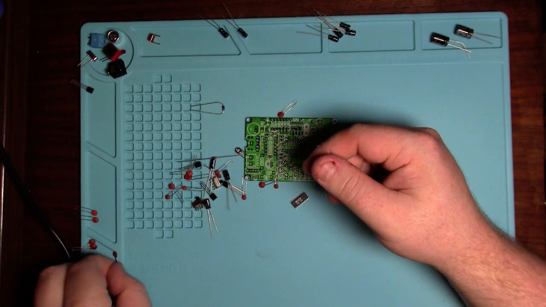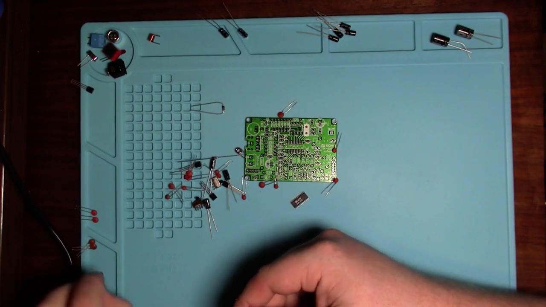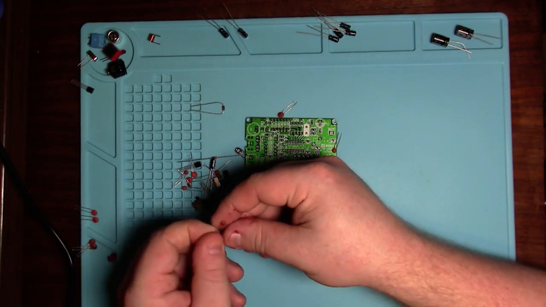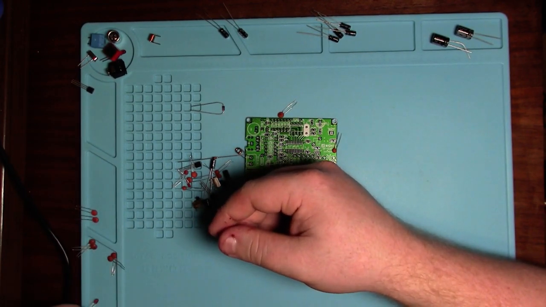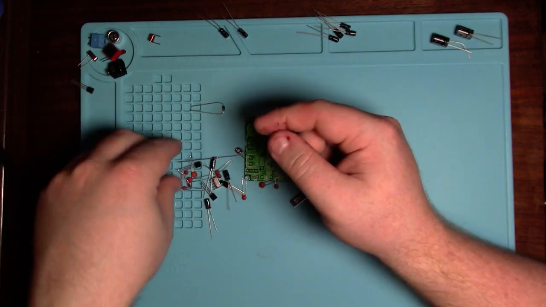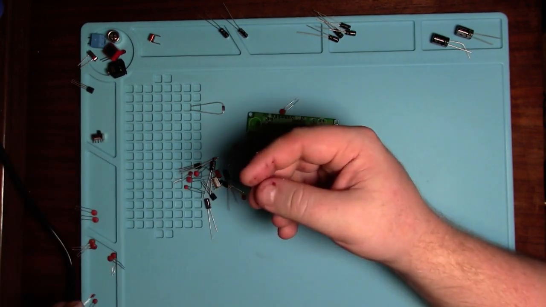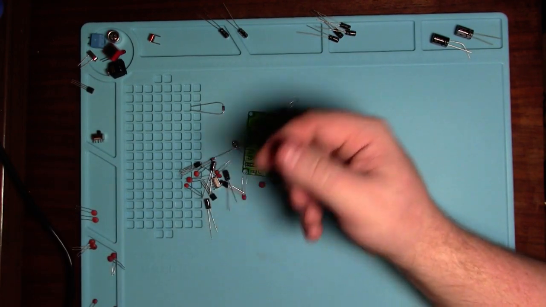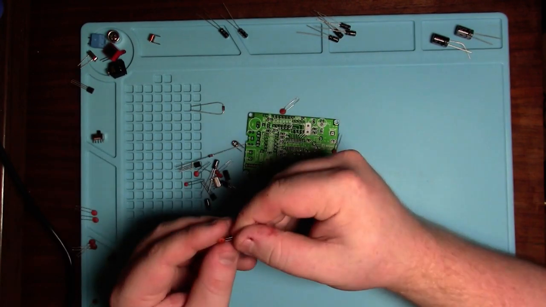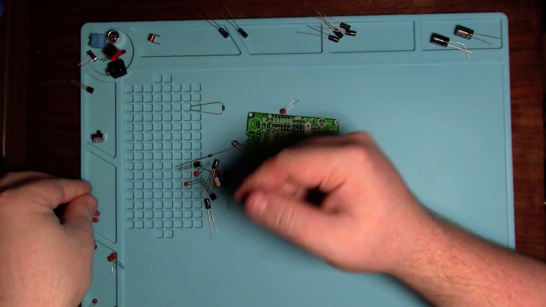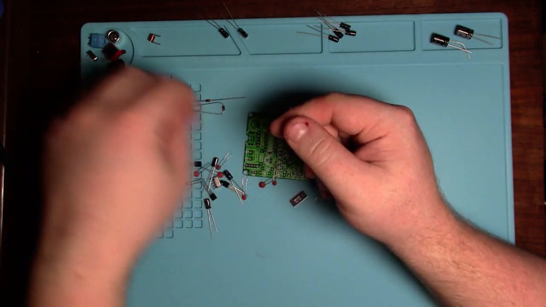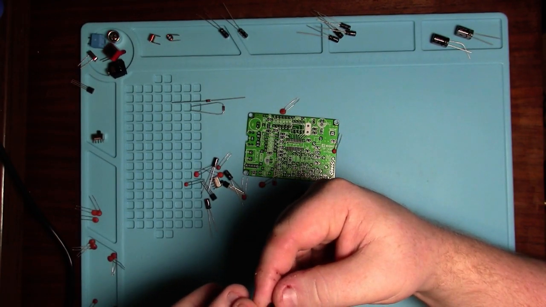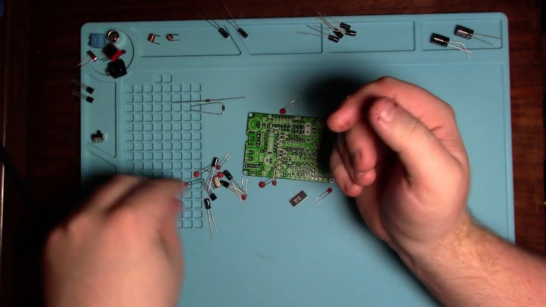222. What's this one again? 104. 104 there. Have a 102. Little switch. 101. 101. 30. Talk about that. Have another S9018. Okay.